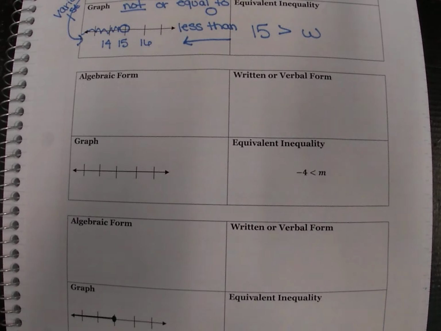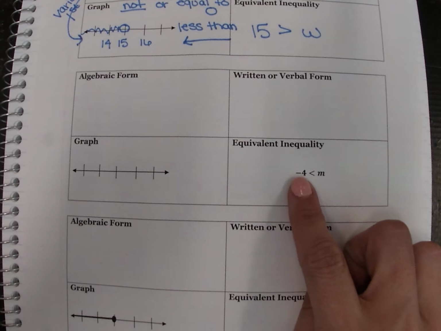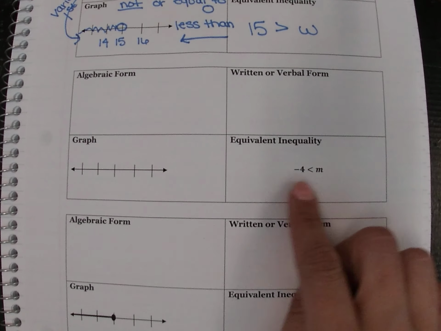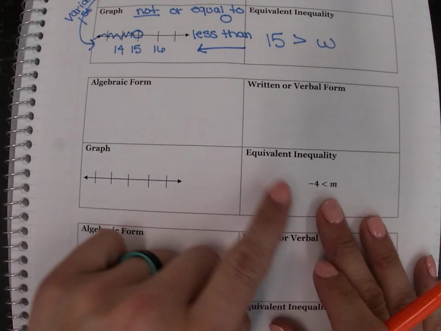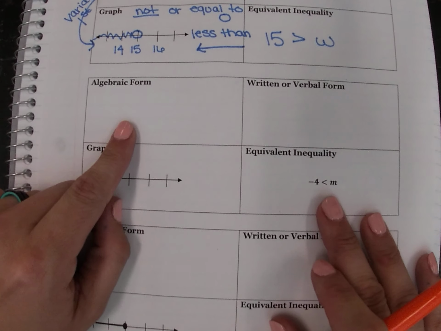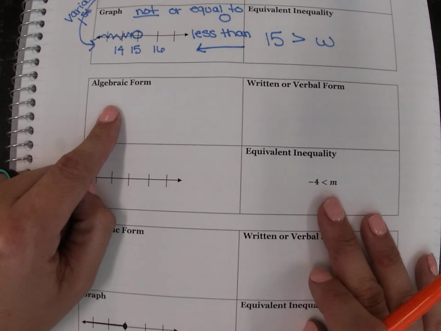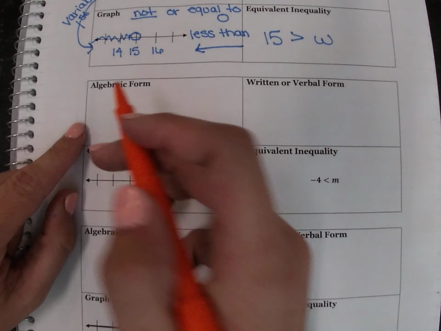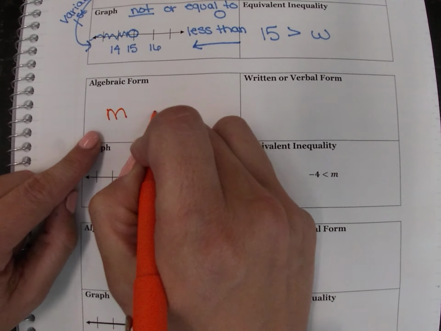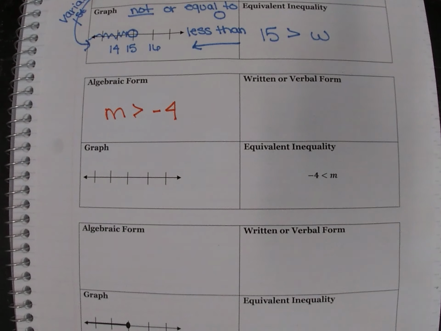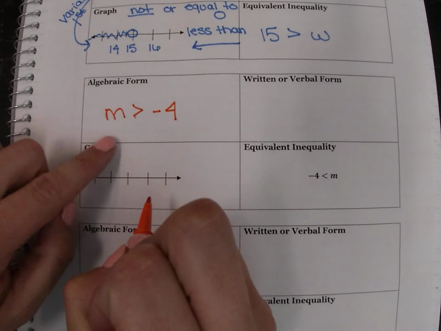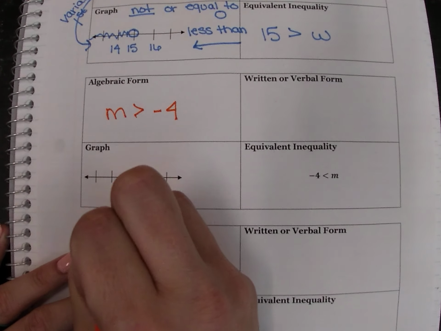Okay, so now if we look at this next situation and we're given -4 is less than m, we definitely can't go to graphing because we know to graph, we need this to be in its other format, right? We need the variable first. So same thing, right? We're switching the order. And once we switch that order, that sign switches with it. Okay, so if we want to translate this onto our number line, now we're good because now the variable's first.